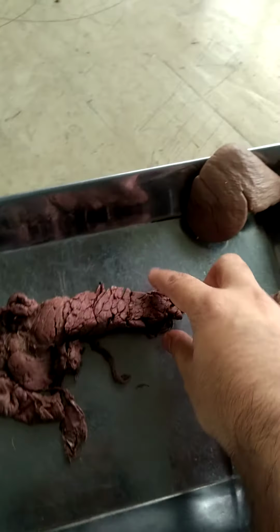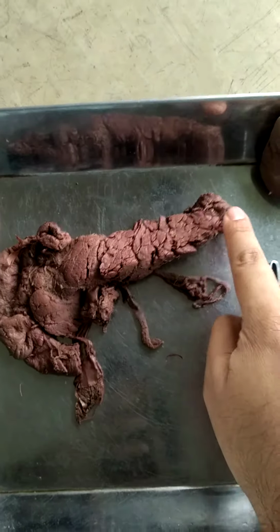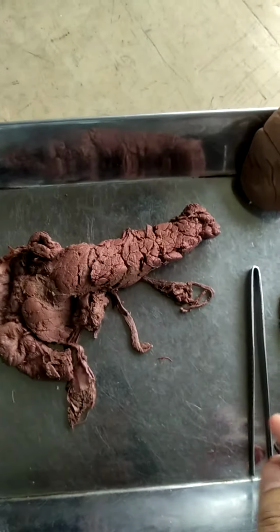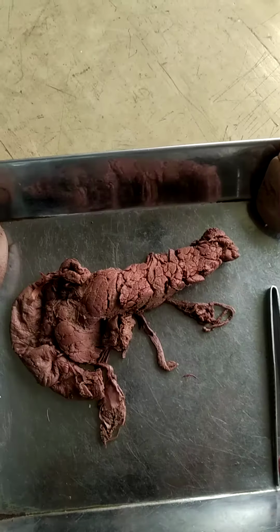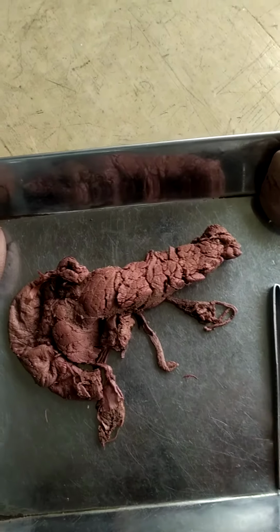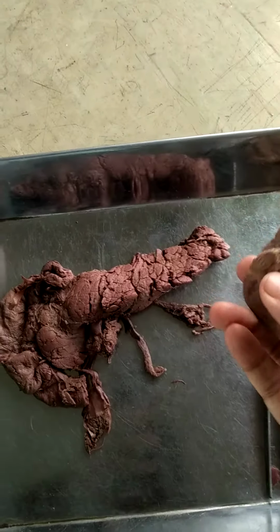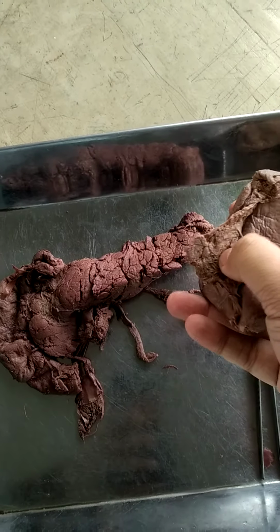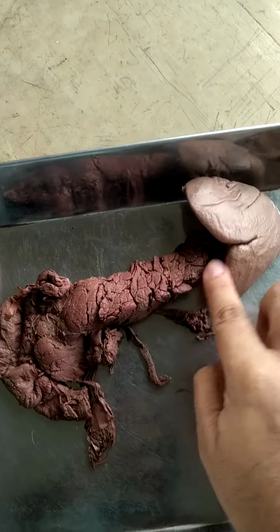Now come to the tail. So tail is the most pointed part of the pancreas, and it is the most mobile part of the pancreas. It remains within the lienorenal ligament of the spleen. So this is the spleen. So within the hilum of the spleen it is attached by lienorenal ligament.